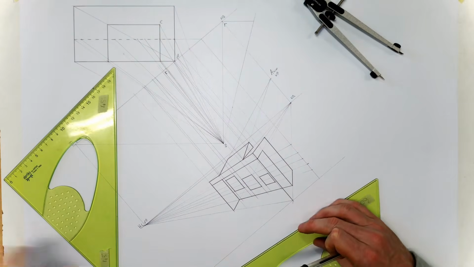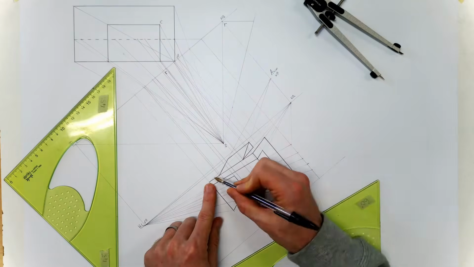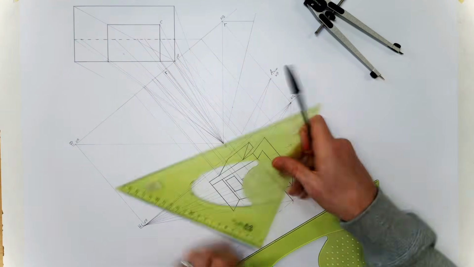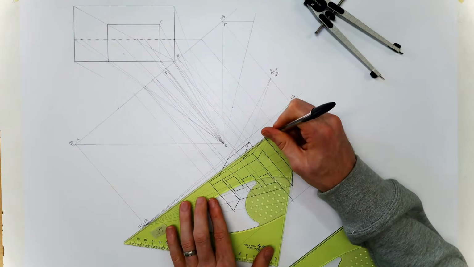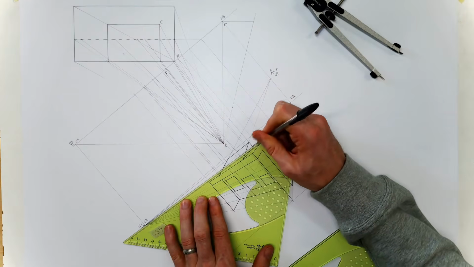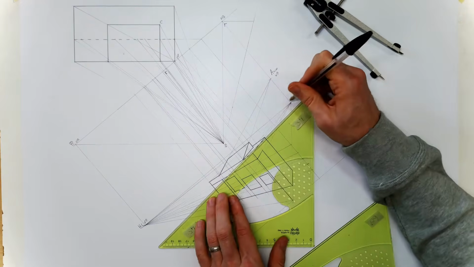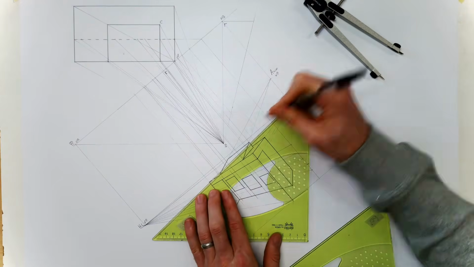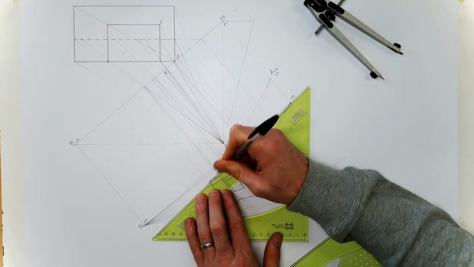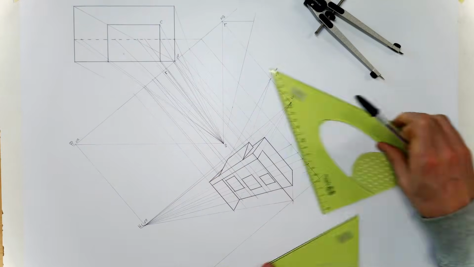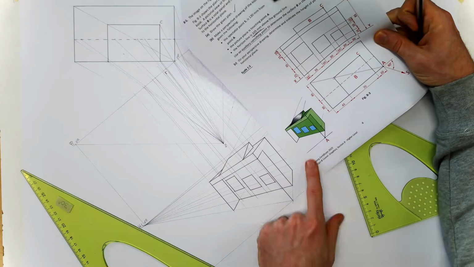Now we can't forget we've got top edges of my laundrette that we need to finish off also. Don't forget those things. Always go back and check if we got all the details, and every line that needs to be heavy is in heavy. I'll double check it against my image.